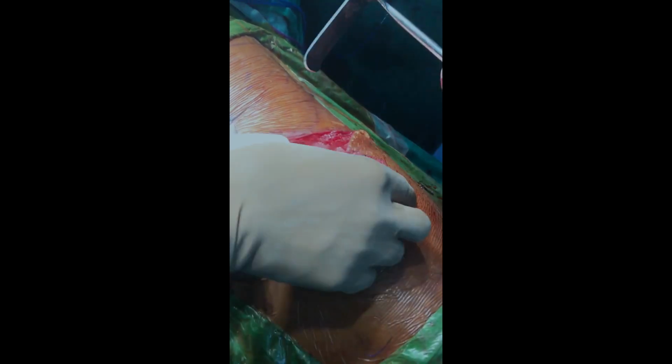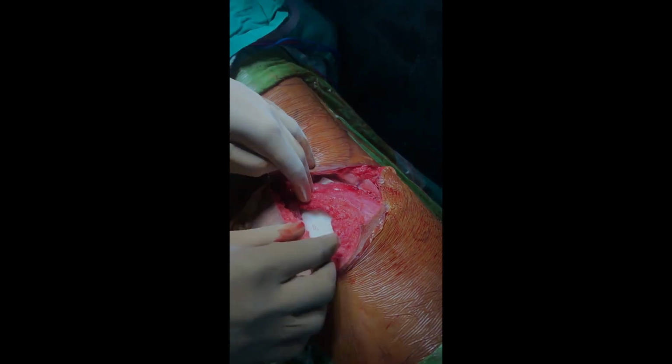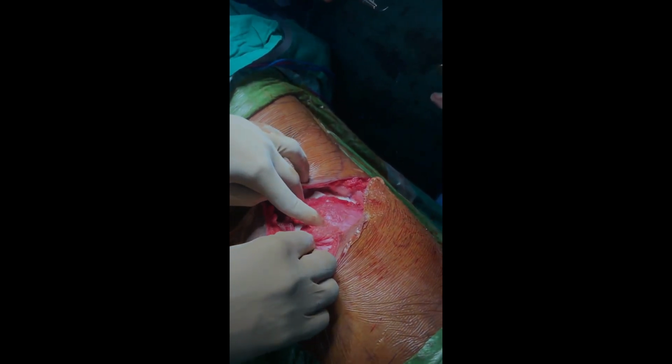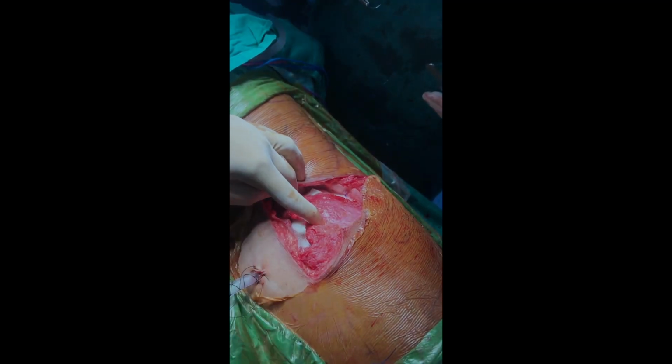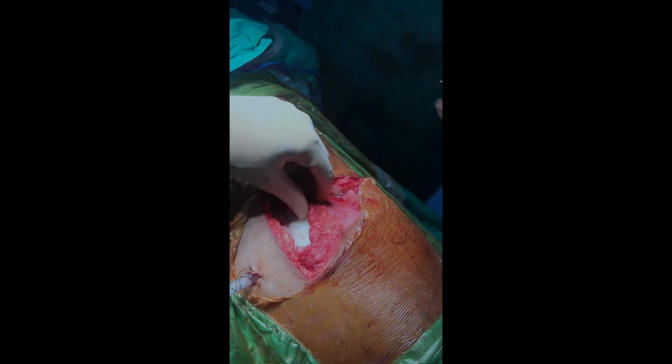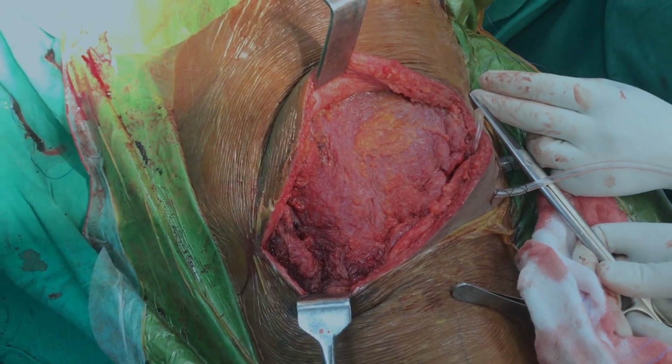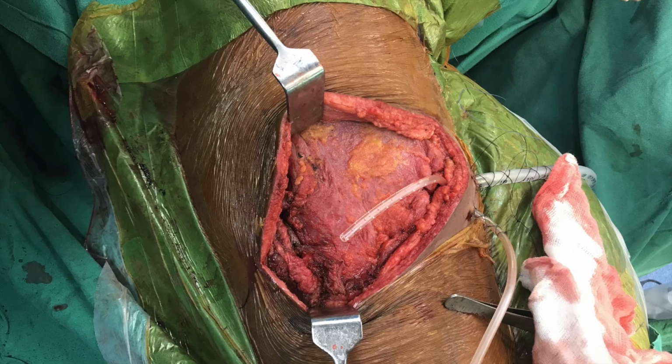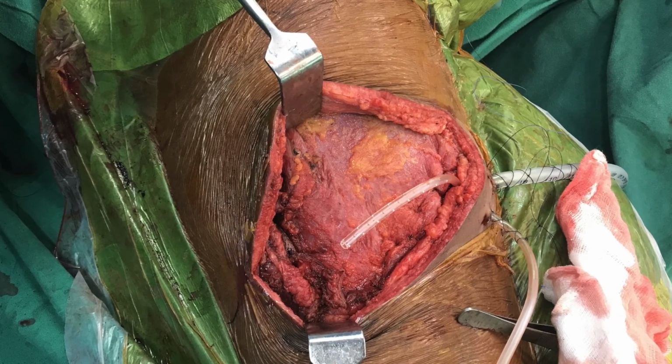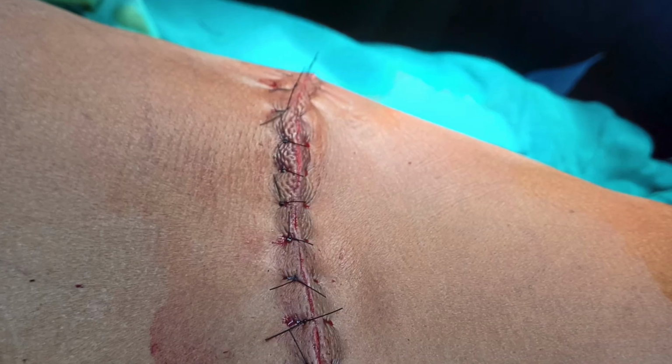The LD muscle is placed over the Prolene mesh and sutured in place. We closed the wound over an intercostal drain and a subcutaneous vac drain as well.